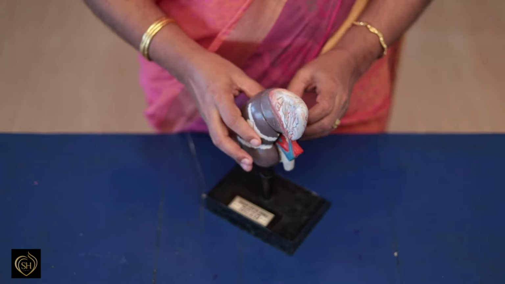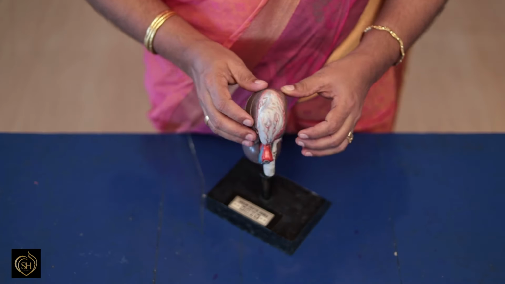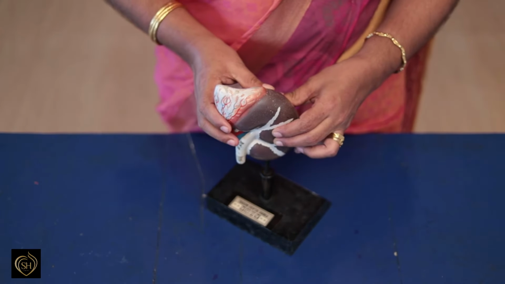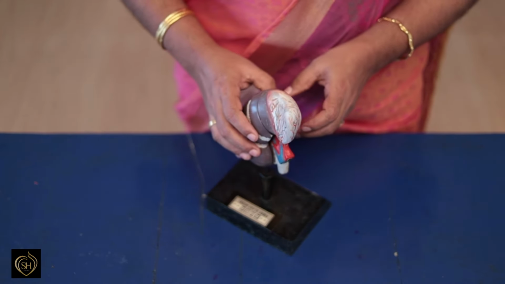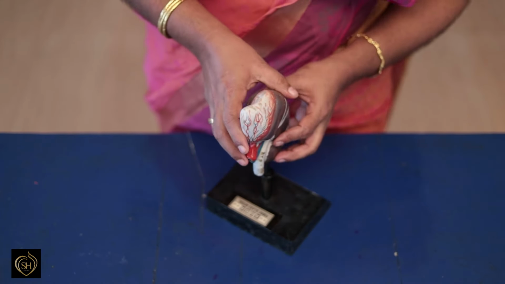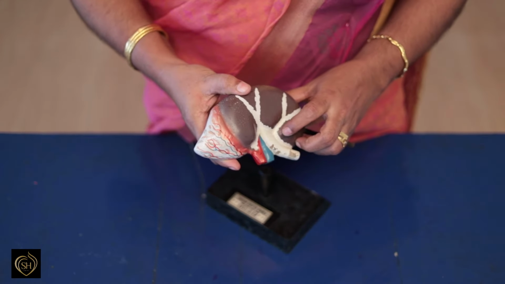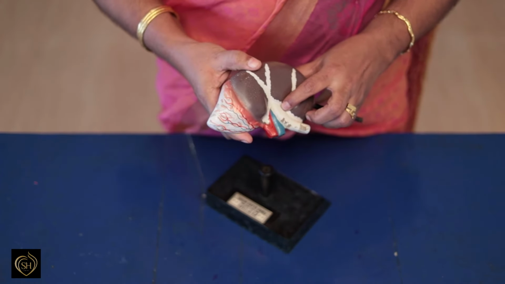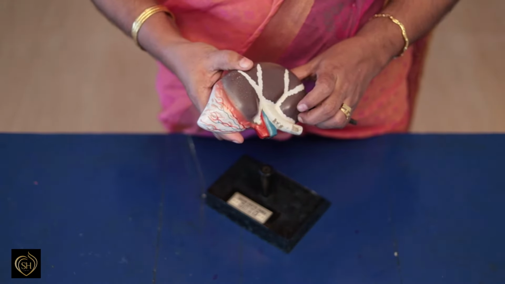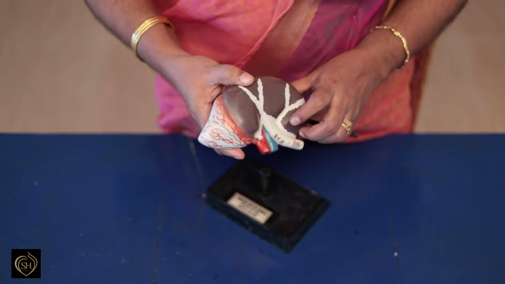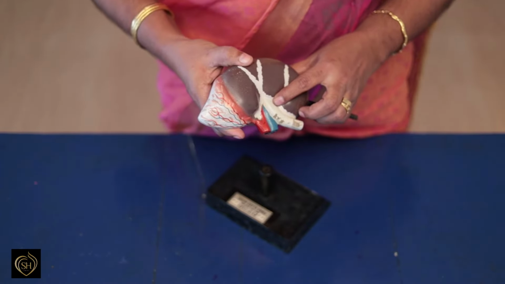It has an outer convex surface and an inner concave surface. The concave surface of the kidney has a notch called the hilum. Here you can see the hilum. It is the place where the ureter originates. The renal artery and renal vein pass in and out at the hilum.